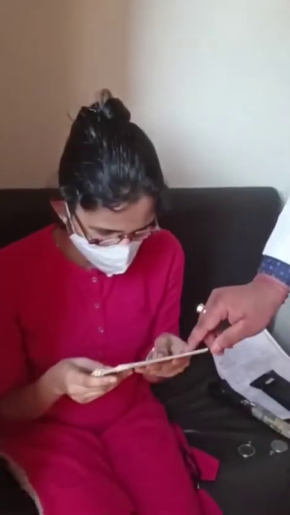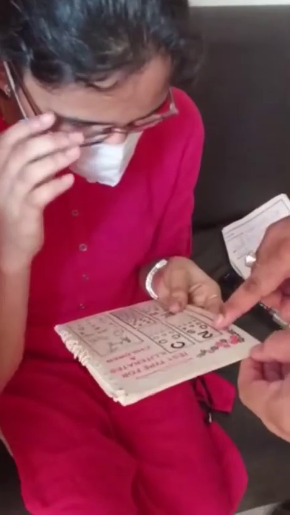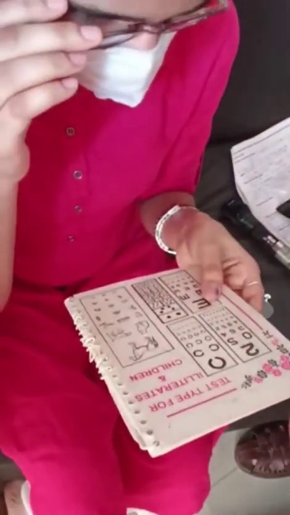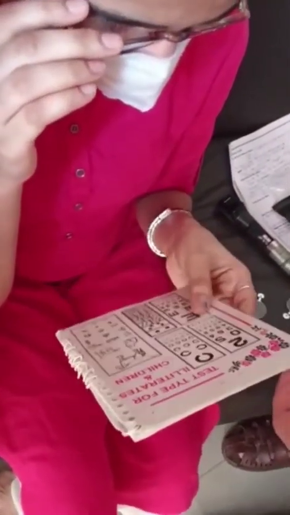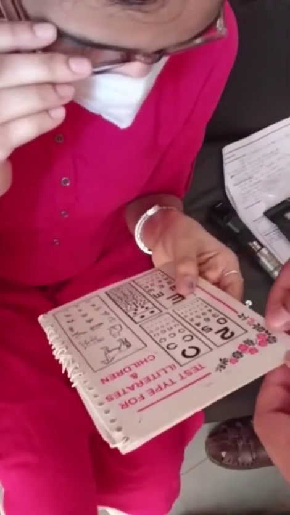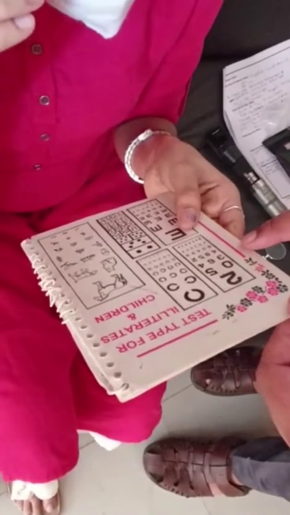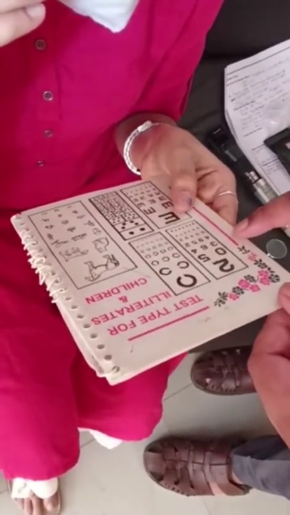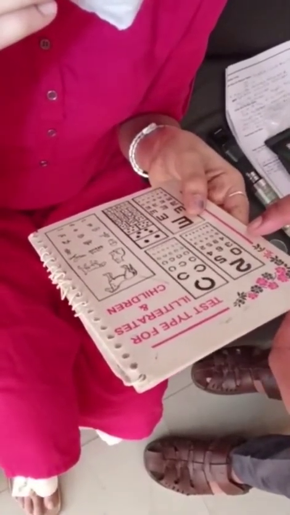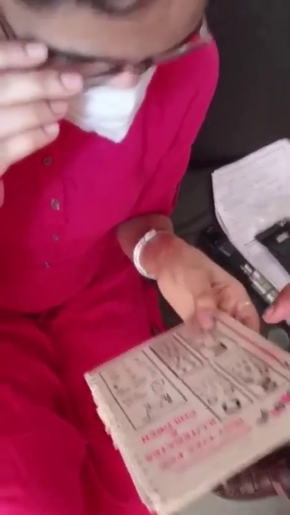Can you read this? 205364. 4952. 60493. Okay. 593206. Okay. 0469536. Okay.